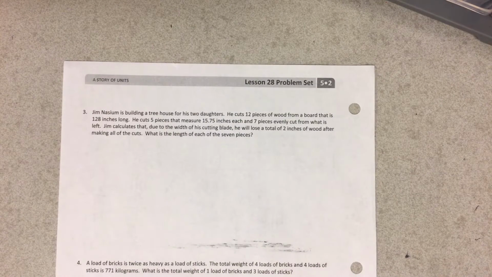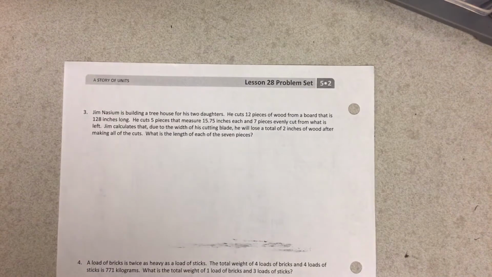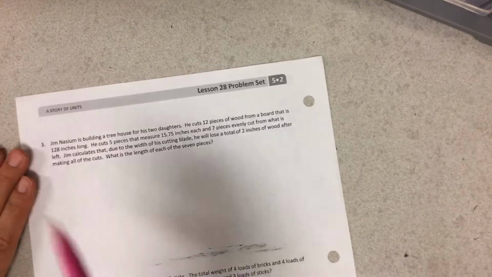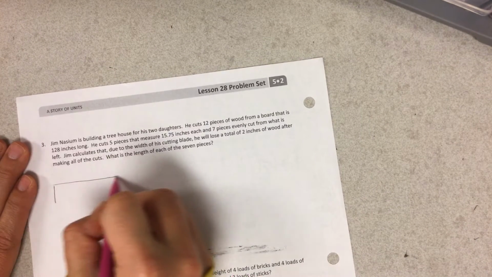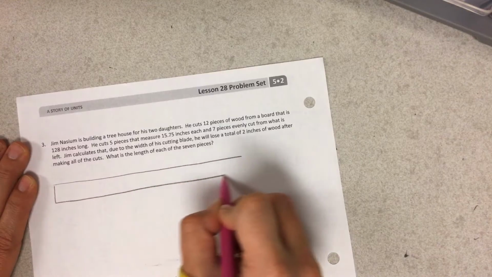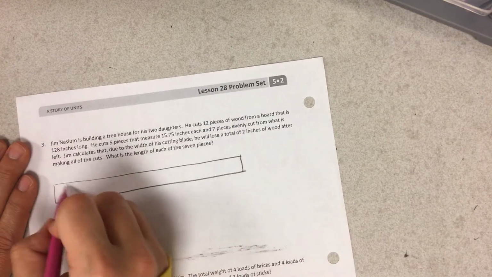Okay guys, so this number 3, this one's gonna be a lot of work, but I know that you guys will be able to get it. So it says Gymnasium is building a treehouse for his 2 daughters. He cuts 12 pieces of wood from a board. So here's my board, and he cuts 12 pieces. So we're gonna go ahead and show me the 12 pieces.